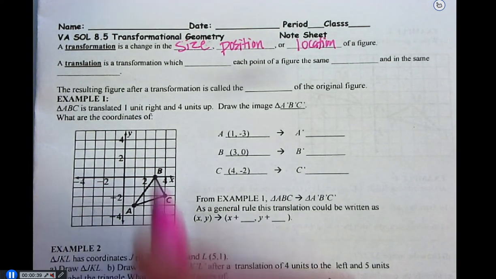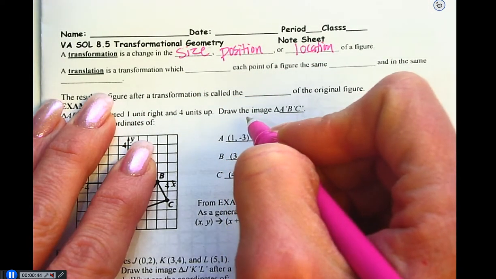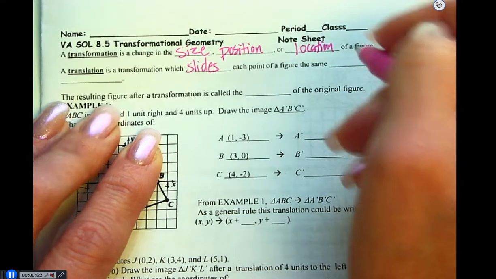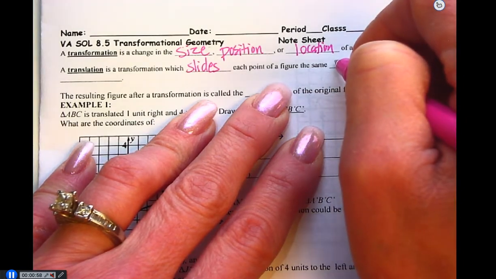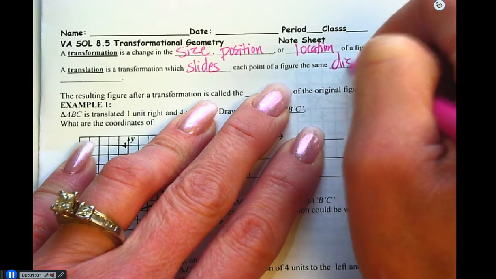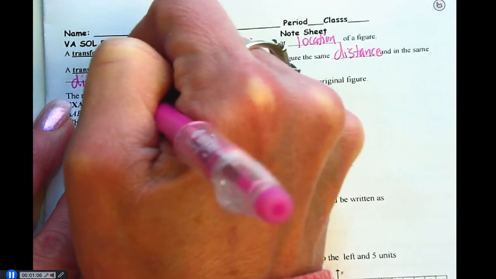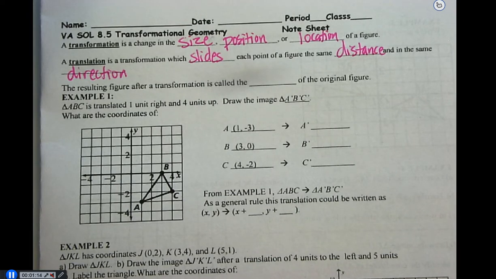A translation is a transformation in which each point of the figure translates, or slides, the same distance and in the same direction. So we're just sliding shapes. It's not turning, it's not flipping, it's just sliding across the coordinate grid.